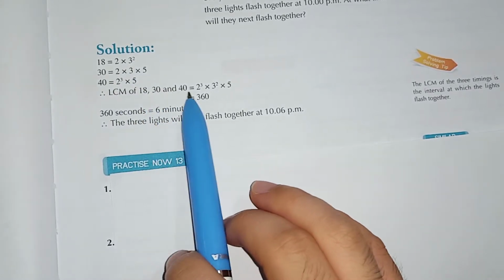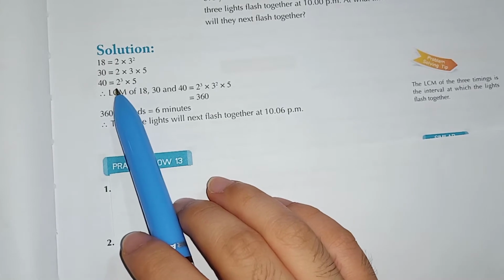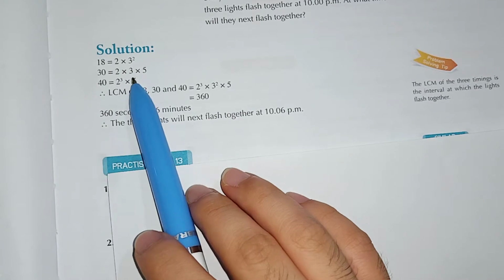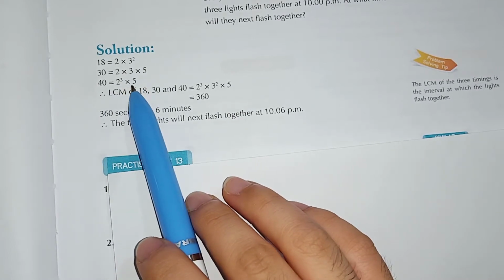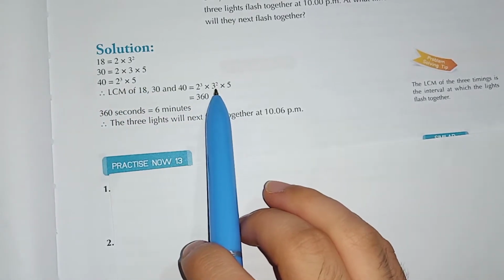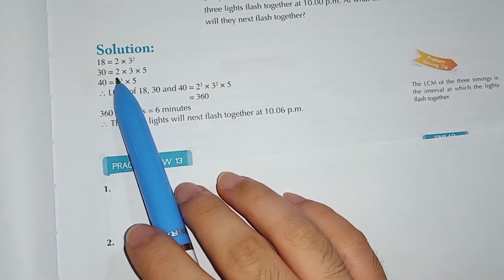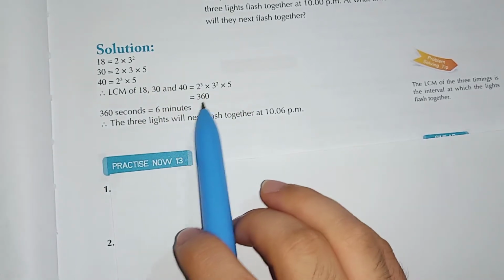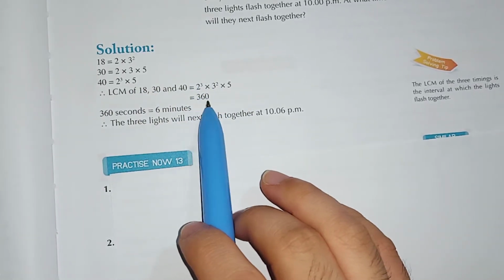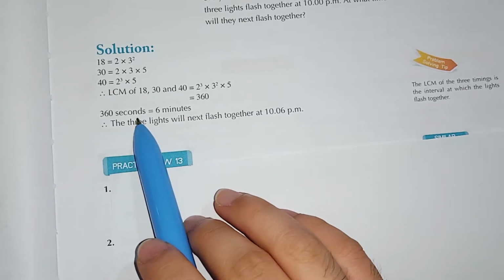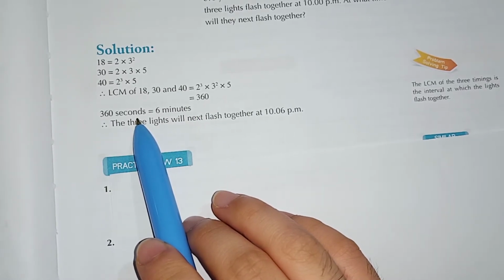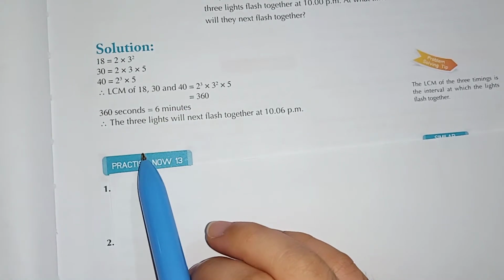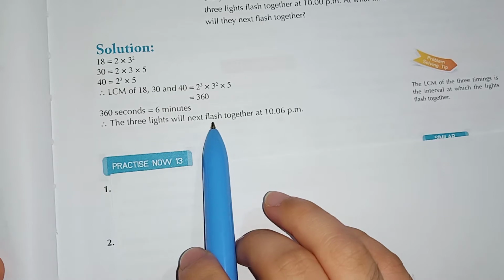Jump directly to LCM. So take the bigger one of all. So 2 to the power of 3. 3 to the power of 2, we take it also, even though 40 doesn't have 3, because in LCM, we just take whatever they have. Each of their kind, all we take. 5, 5 also we take. So multiply, the product will be 360 seconds, which you divide by 60 to become minutes, right? So 6 minutes.